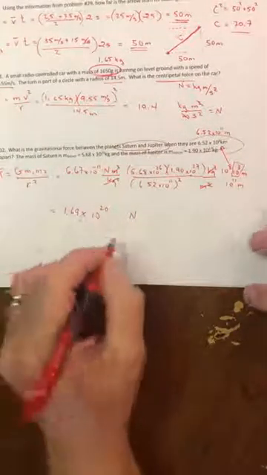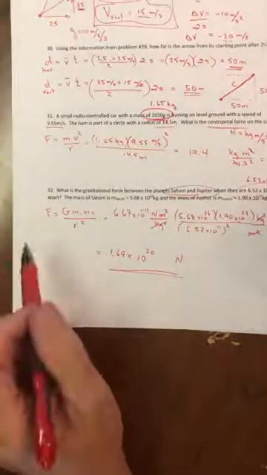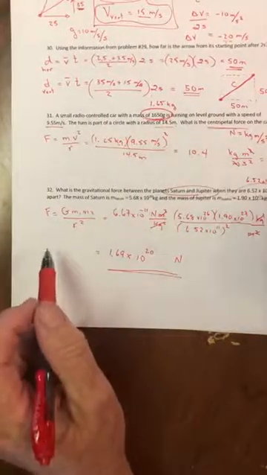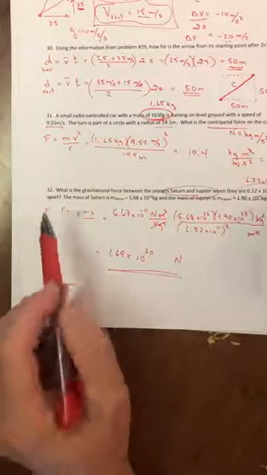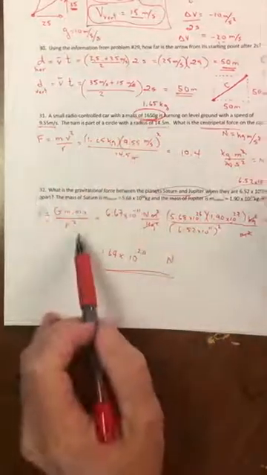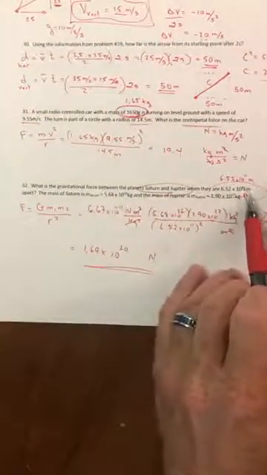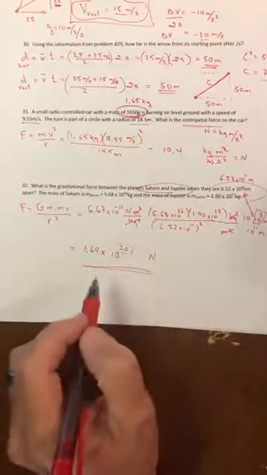And like I said, it's kind of like the one above, where it's pretty much plug and chug into the formulas we've already learned. But we've got to be careful with the units. If we don't convert our kilometers to meters, we'll get our exponent wrong by a factor of 3 squared.